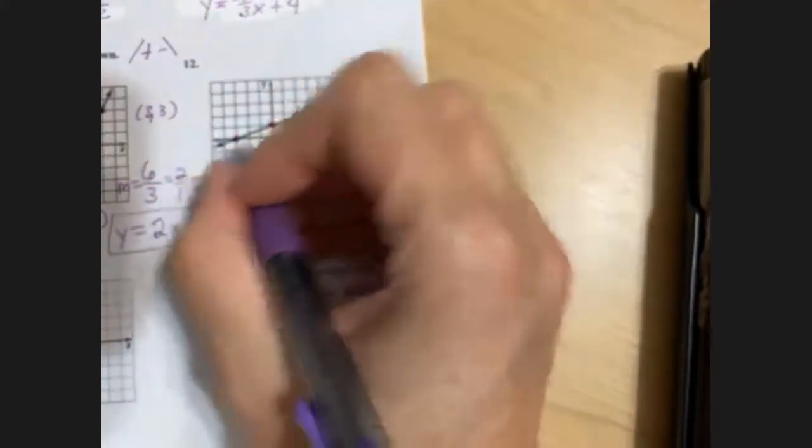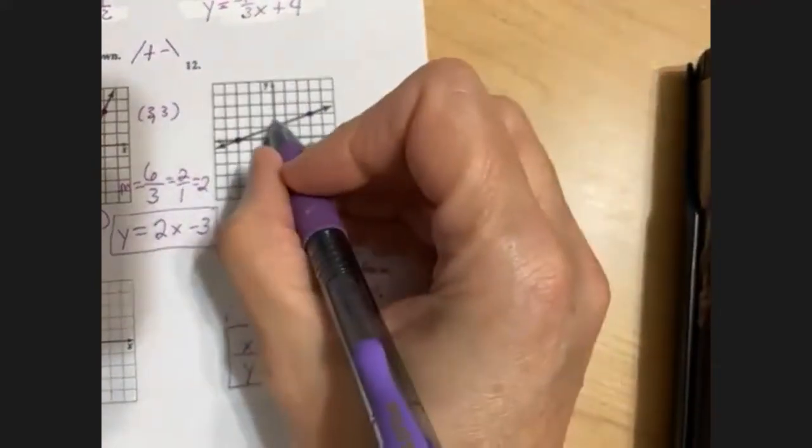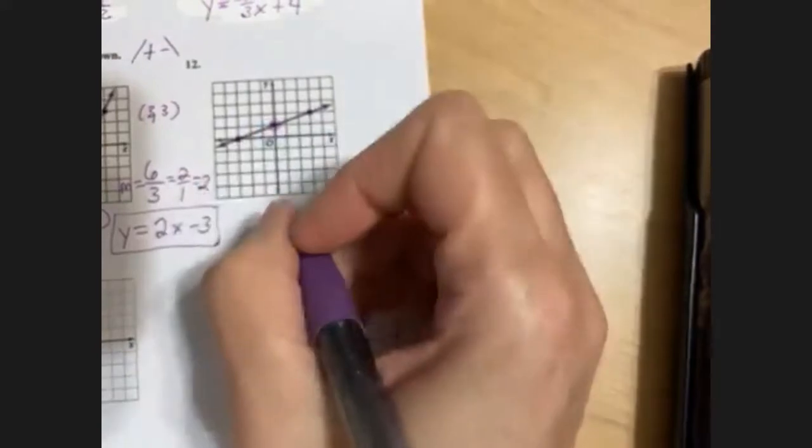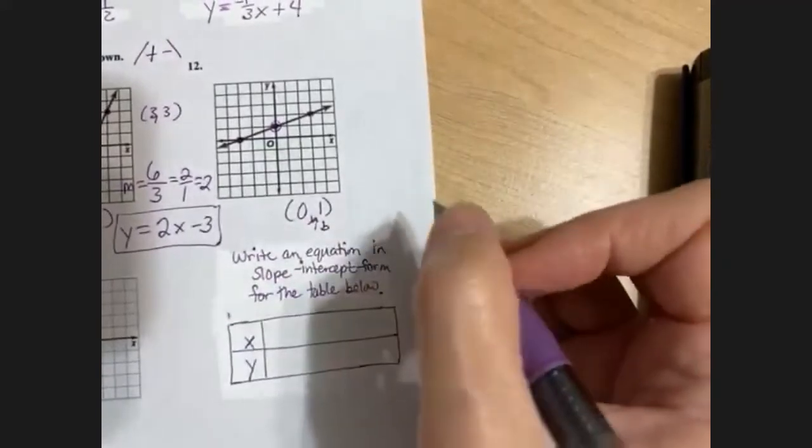All right, so number 12, and this is just great practice. I've got a point here, I've got a point here, I've got a point here. Doesn't matter which points you use at all. Just a reminder, where does it hit the y-axis? Well, it's hitting the y-axis right there at 0, 1. That means that my b is a 1. I hope you're catching on.